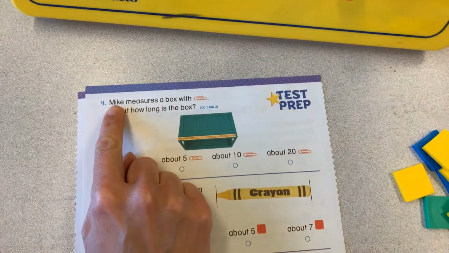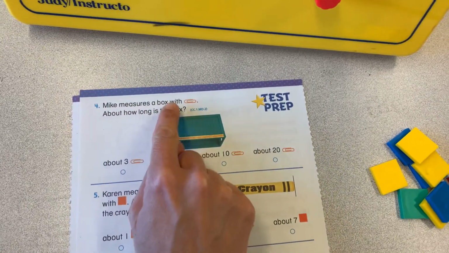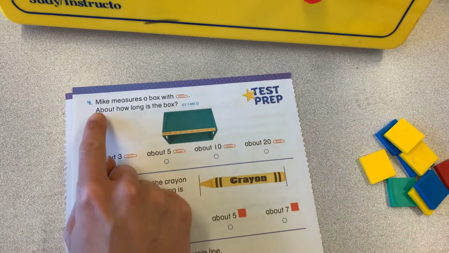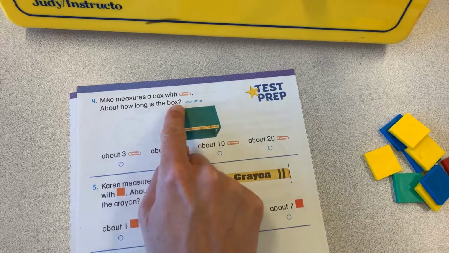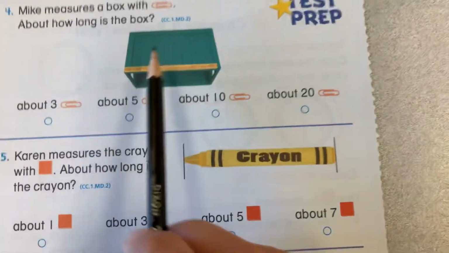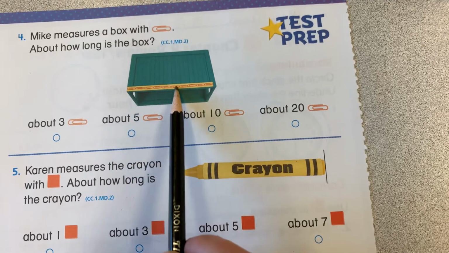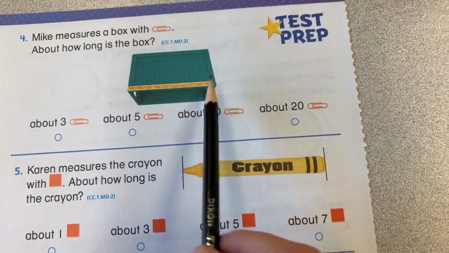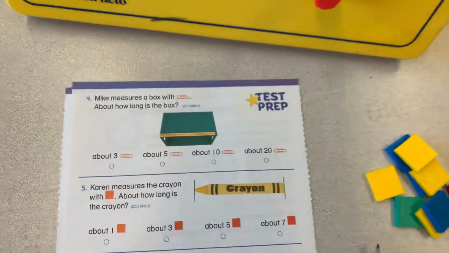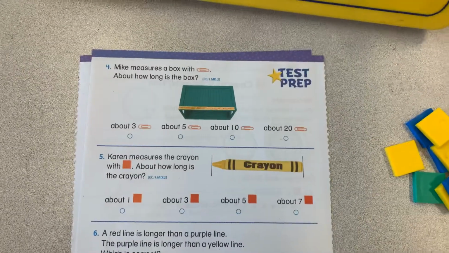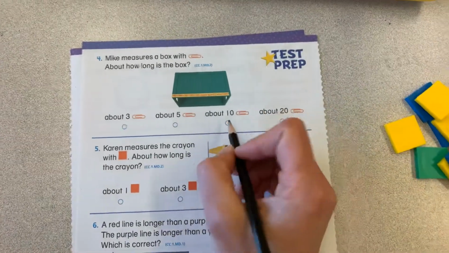Here we go. Number 4. Mike measures a box with paper clips. About how long is the box? Well, we have to count, don't we? 1, 2, 3, 4, 5, 6, 7, 8, 9, 10. Which answer says about 10 paper clips? Good.